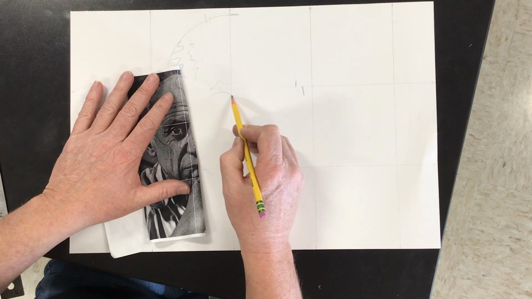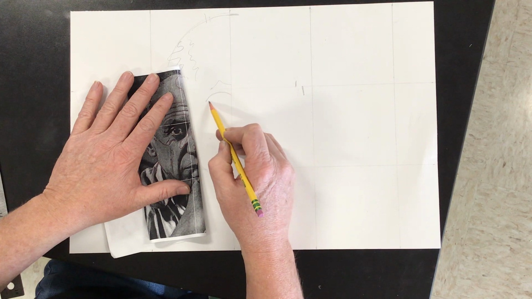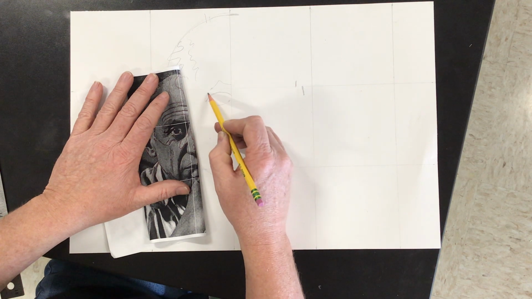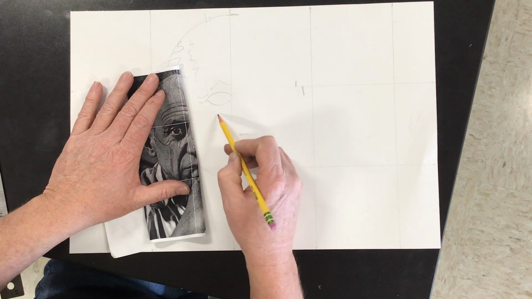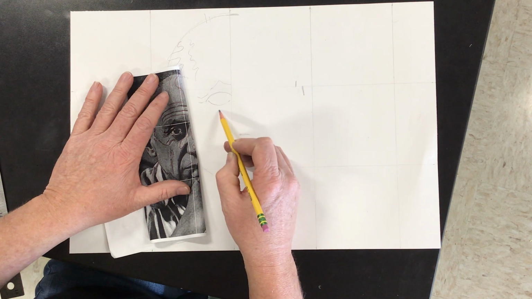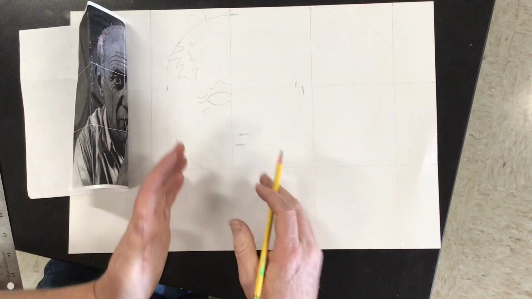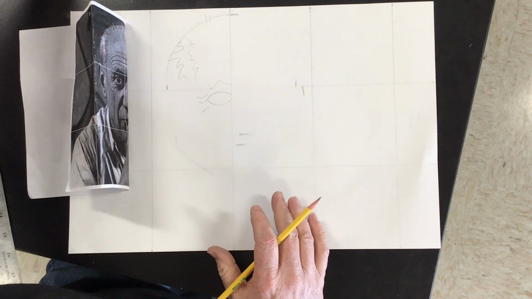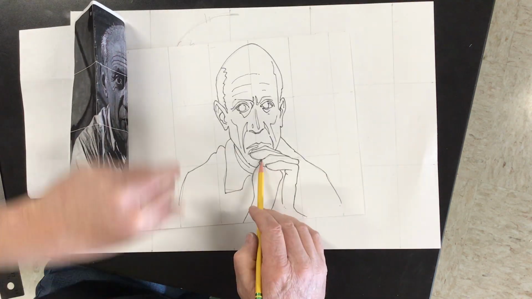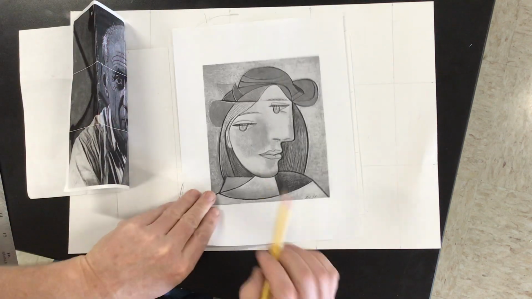Start looking at his eyes and the shape of his eyes and where you drew those lines and where those little wrinkles are. This is the idea behind graphing, is that you follow each square and that you lay it out so it's all proportionate and we don't end up with something like this or something like this.